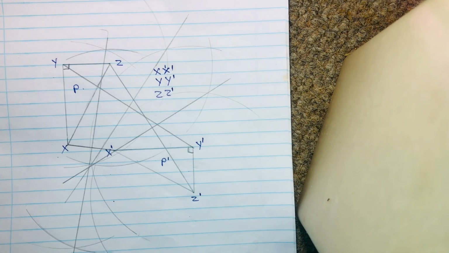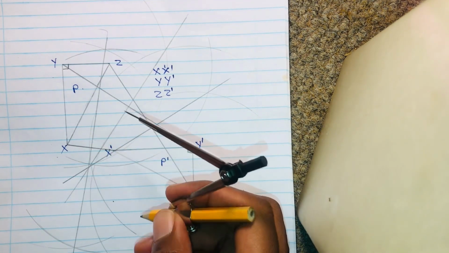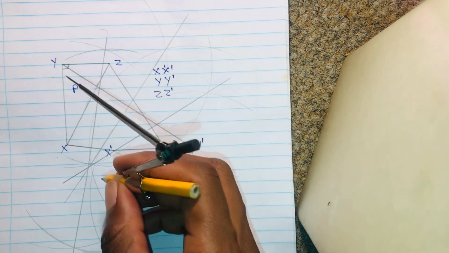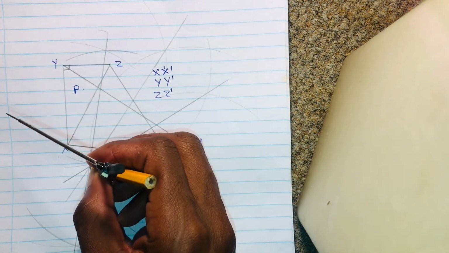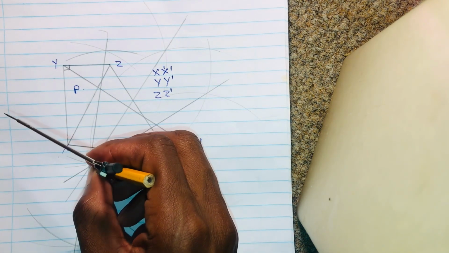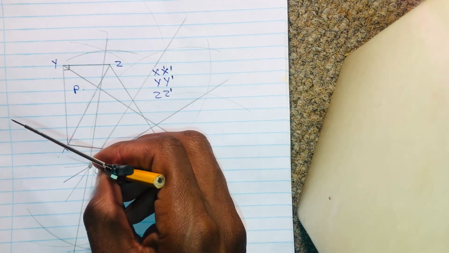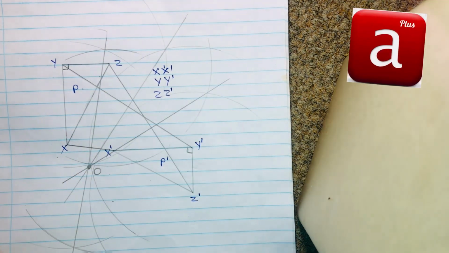So at last, what I'm going to find out, and this is something interesting, is that my lines are intersecting at the same point here. That becomes the center of rotation of the shape P to P1.